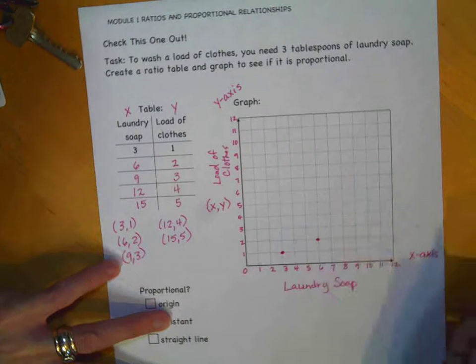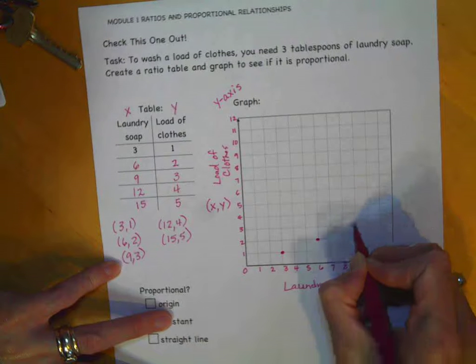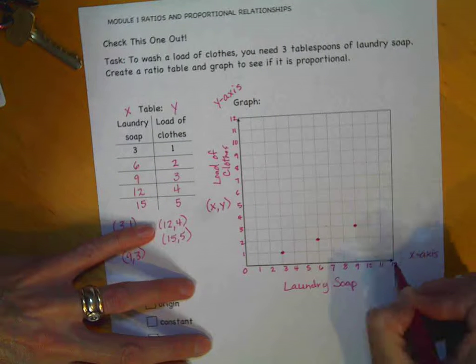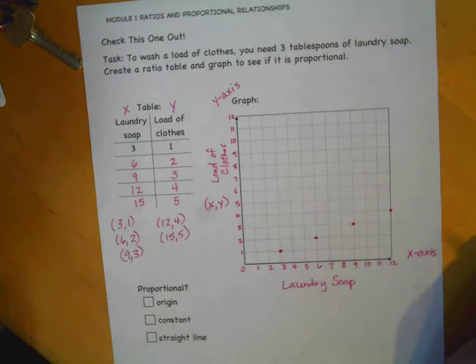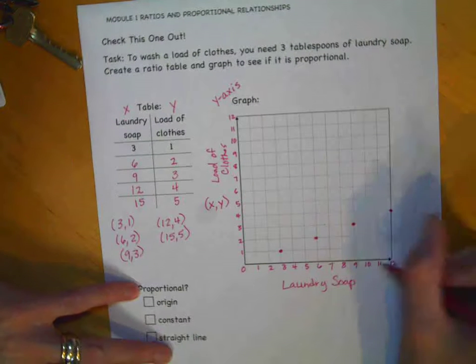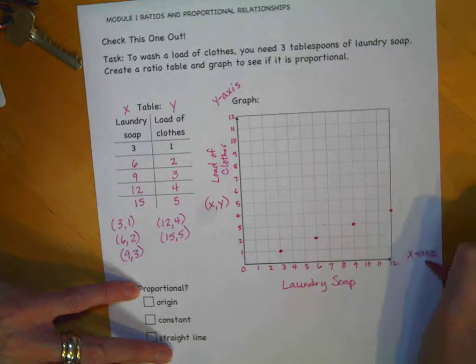All right, go over 6 this time, up 2. Go over 9 this time, go up 3. Go over 12 this time, go up 4. Oh my goodness, check it out, guys. We fell off the graph.